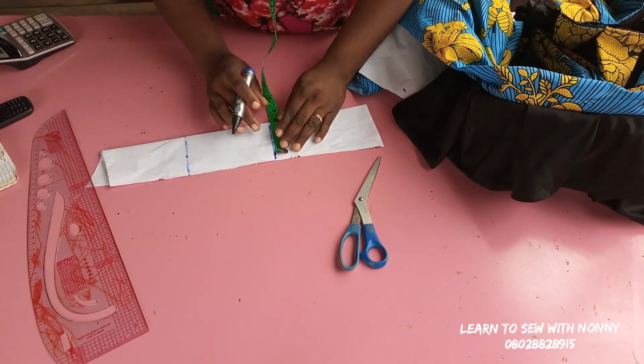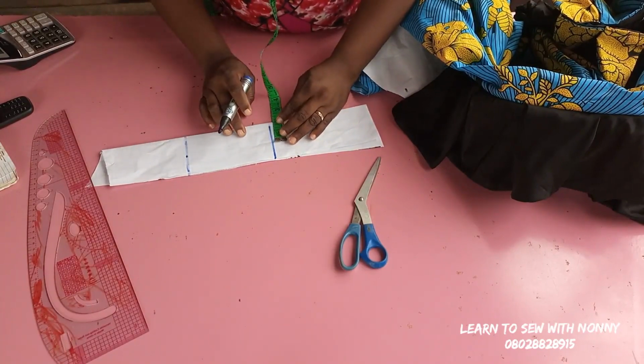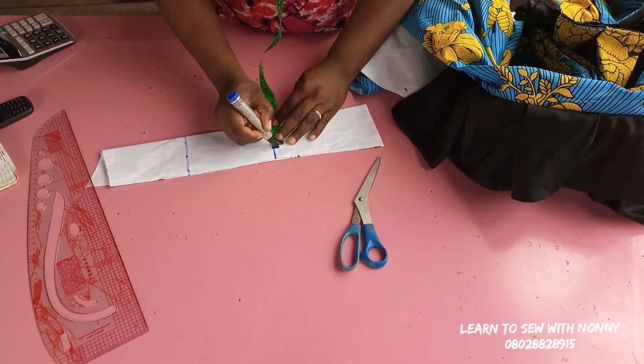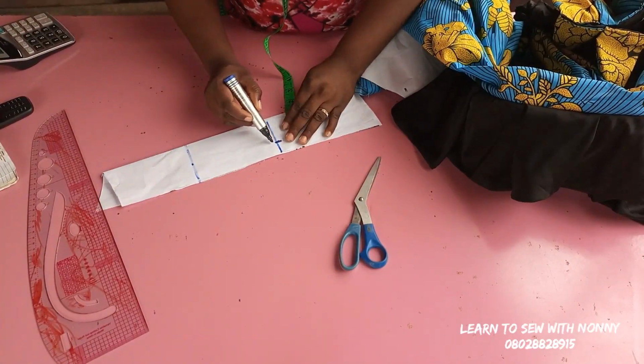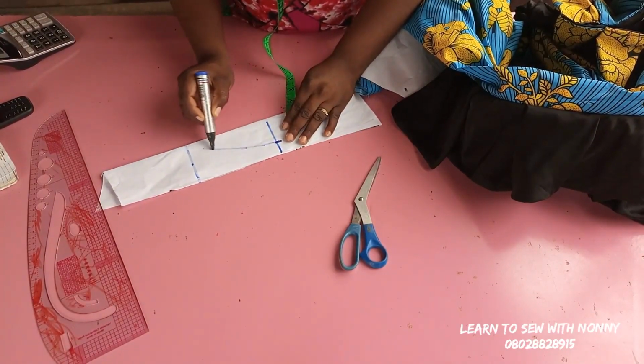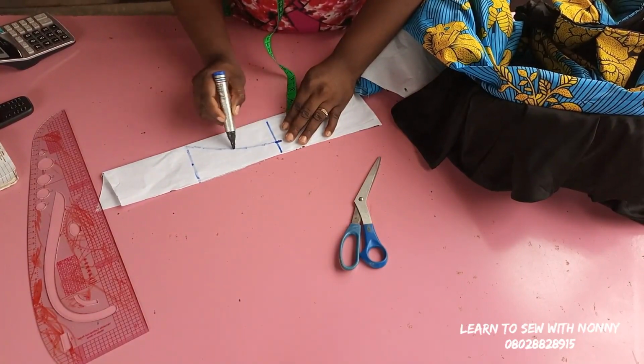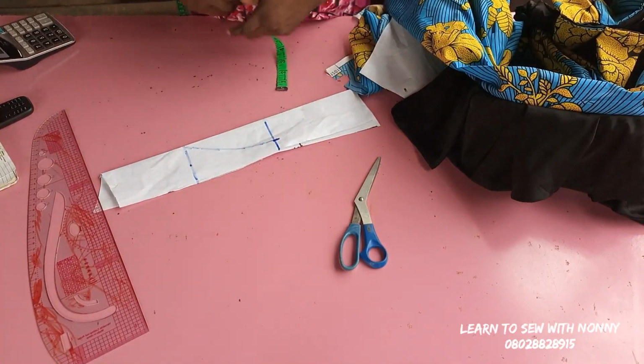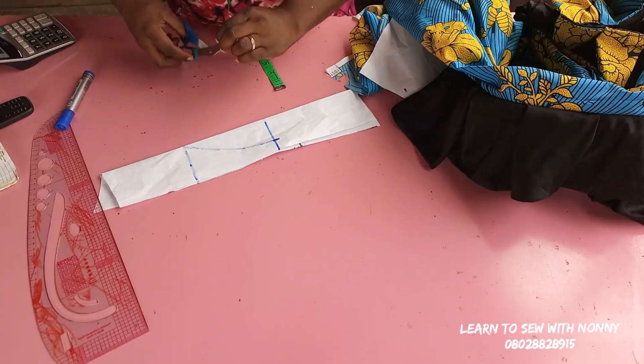I'm not going to just mark 3 inches. You can mark maybe 2 inches, because when you sew with half inch all around, you're going to fall back to 3 inches. So I'm just shaping it like this, then go and cut out.